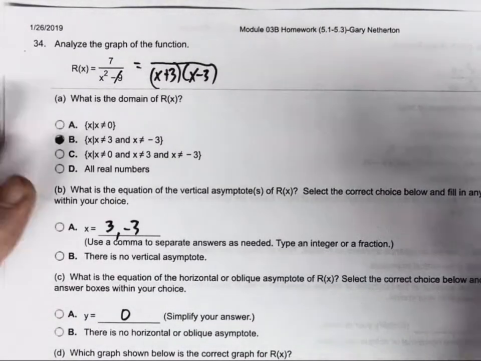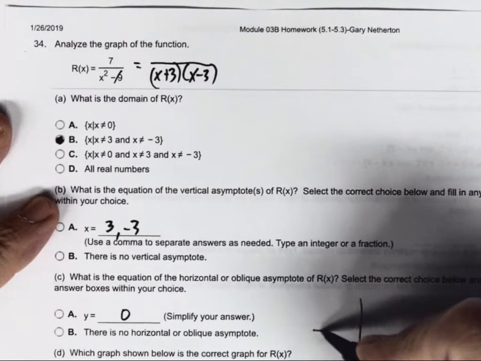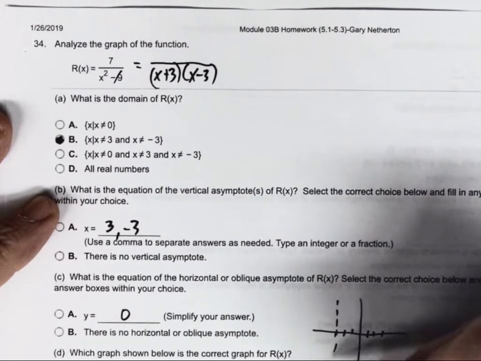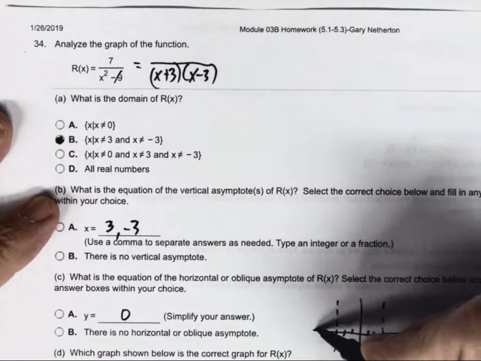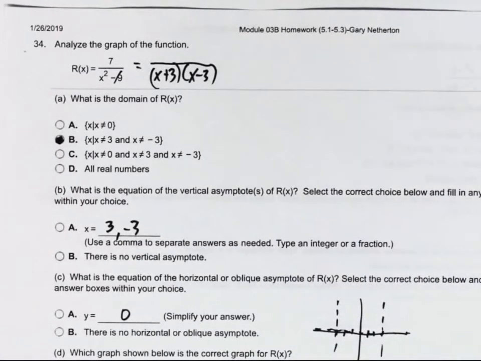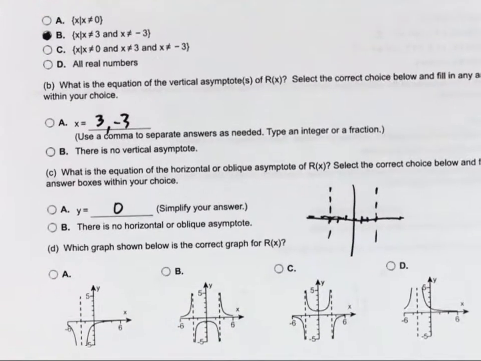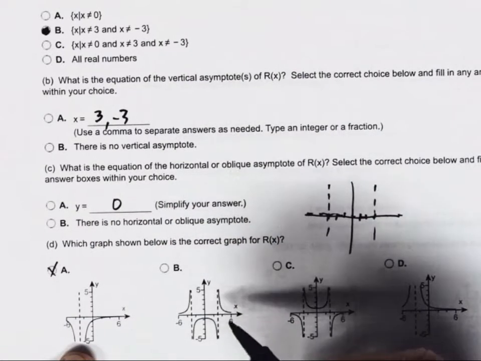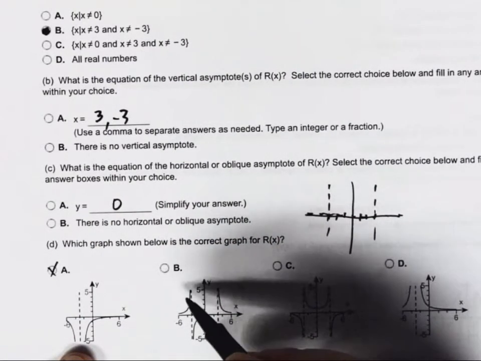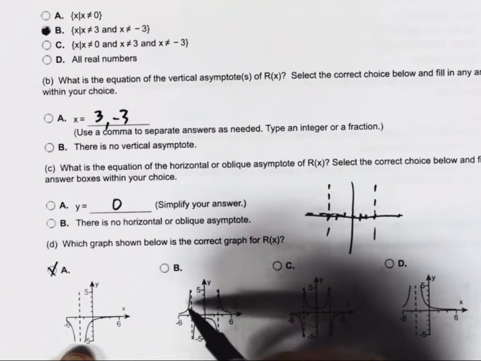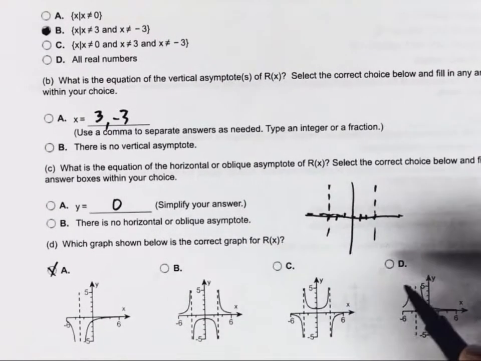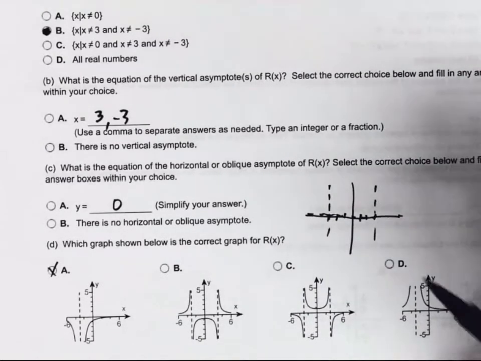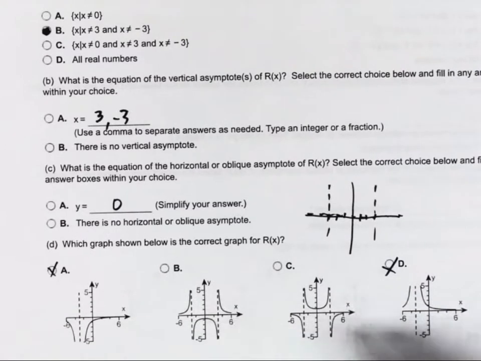So now, based upon what we've learned so far, before we figure out the graph, what would we say? I got vertical asymptotes, negative 3 and 3, horizontal at 0. So let's look at our possibilities. First, this cannot be correct. I only have one vertical asymptote. Now this one looks possible. I got the verticals and it looks like a horizontal because I can tell the graphs. That's a possibility. This one looks like a possibility. This one, only one. So it goes on between these two.